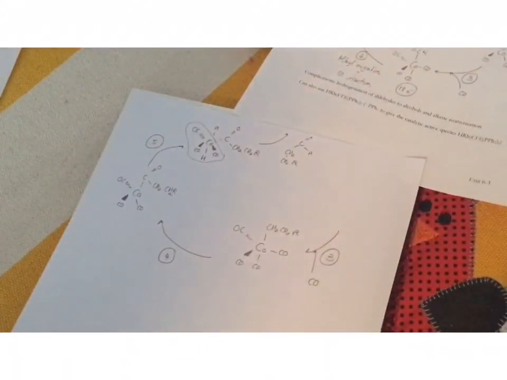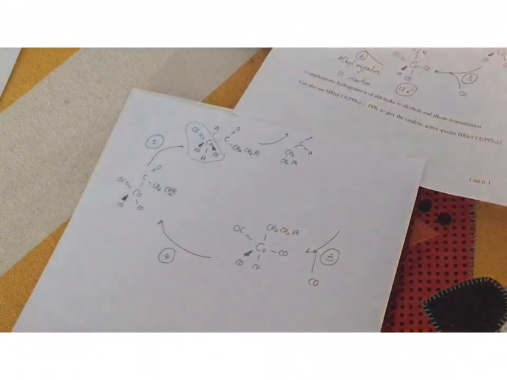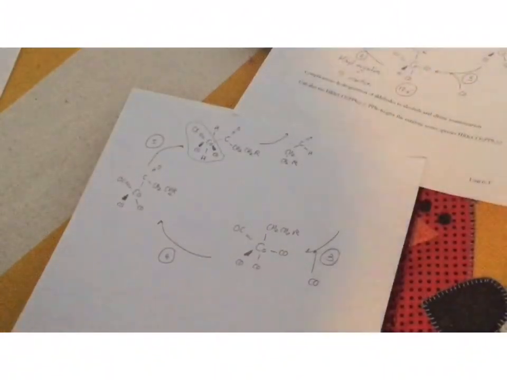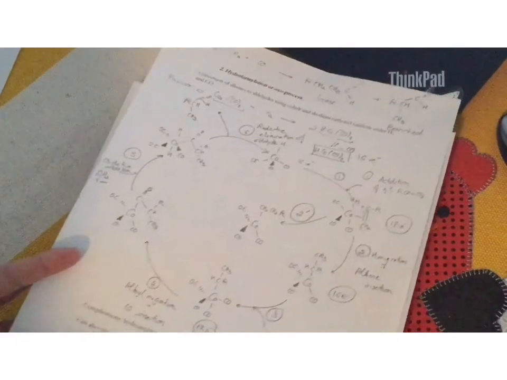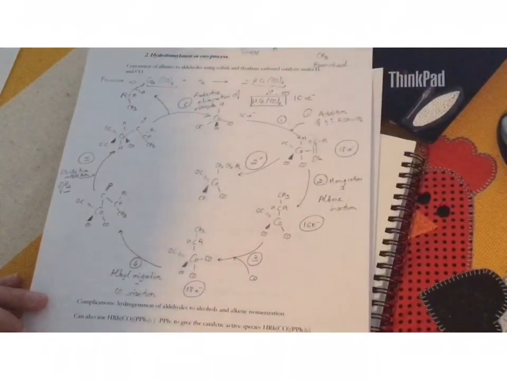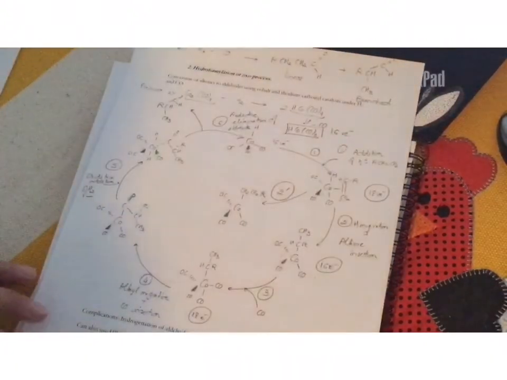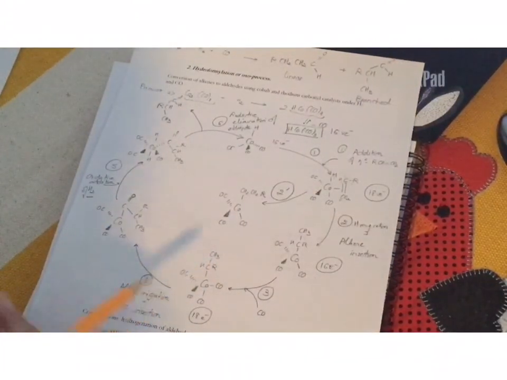Okay, so in theory, this all happens really perfectly, but in practice, it's not that easy. In theory, it looks like it's a perfect cycle, right? And everything just works perfectly, and we have the formation of branched and linear aldehyde, right? We cannot have one without the other.